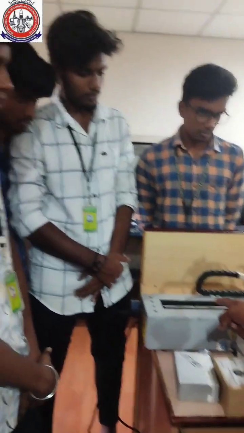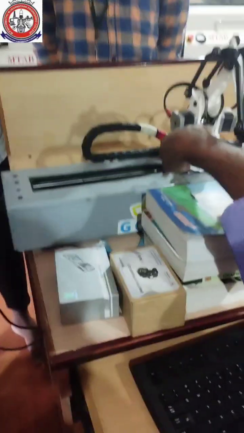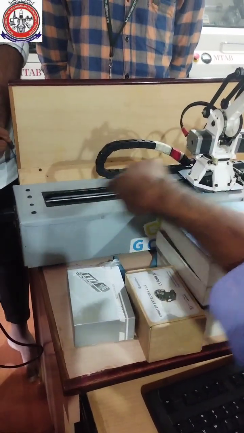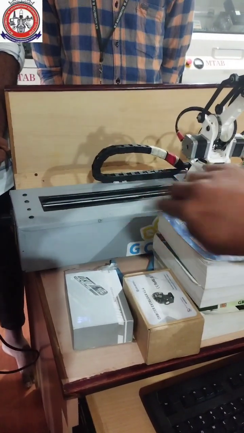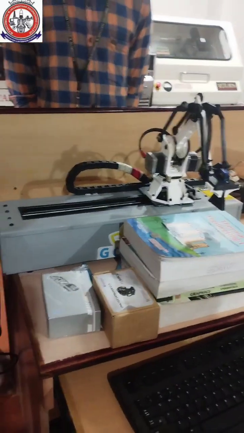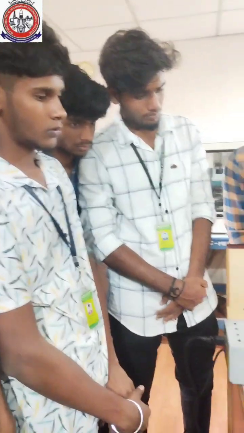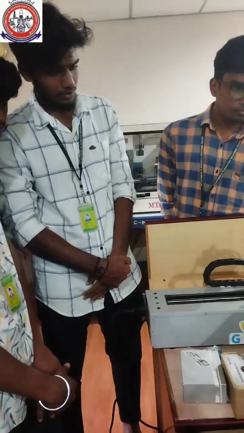Rail axis. Rail means this. This belt will move this distance on the rail axis. It will move from this rail. Okay, E30. E30 means it will move from this 0 position to that 30 position.